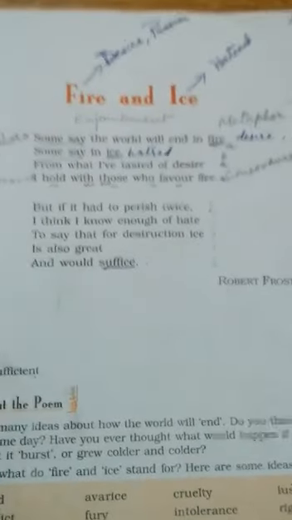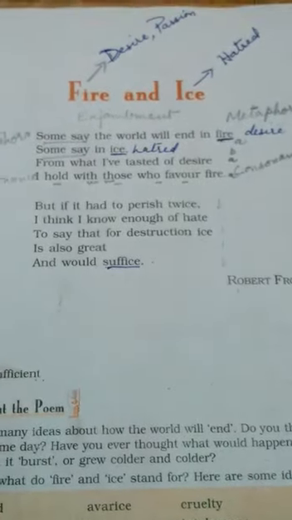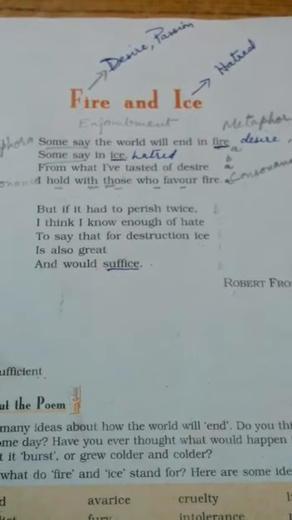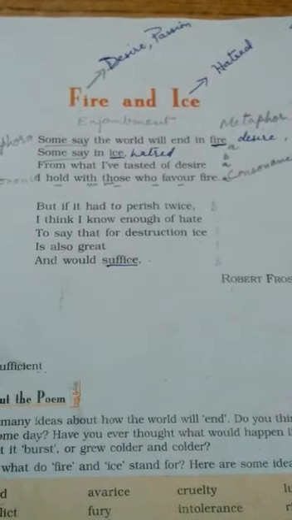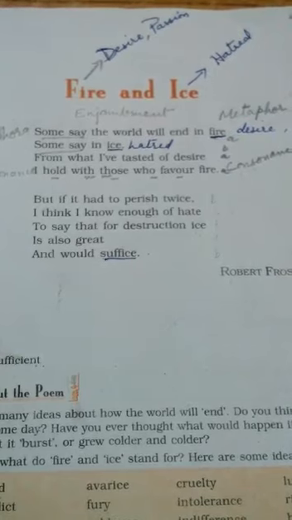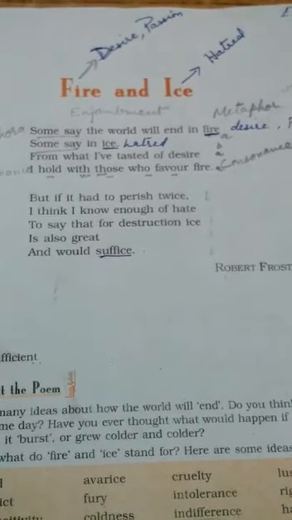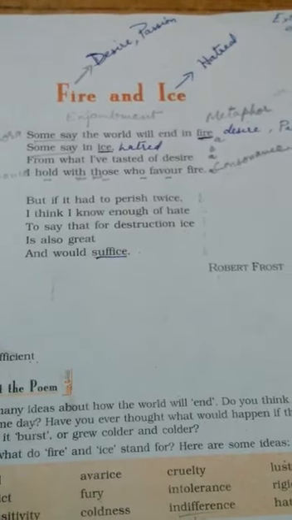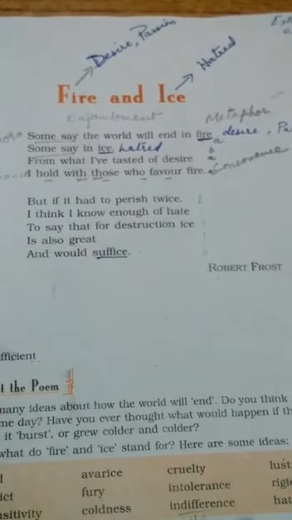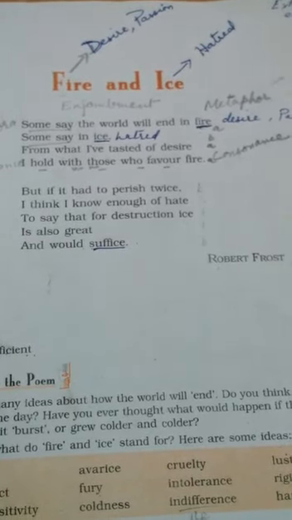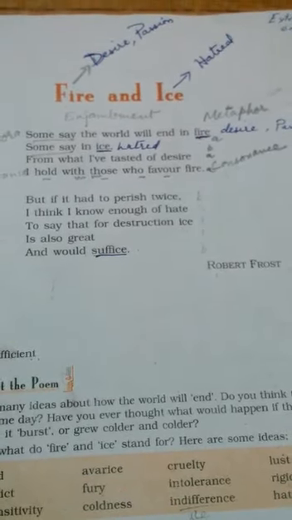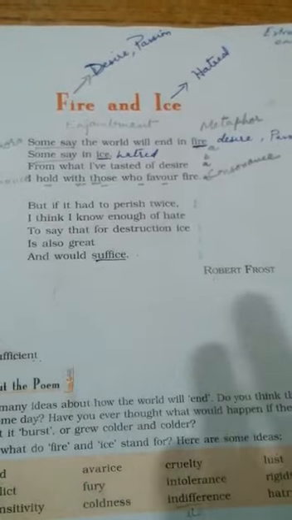So some of the scientists say that the world will end because of the people's desire, because of the people's passion. This desire can be of conquering the world, and so many different things are there which lead to, even which have led to, the world war.